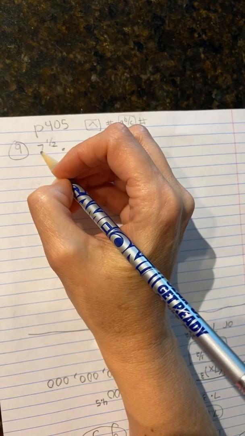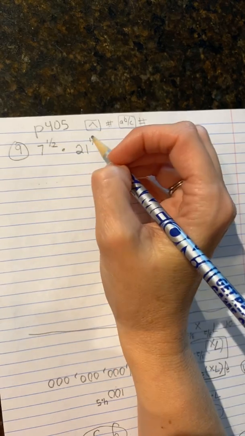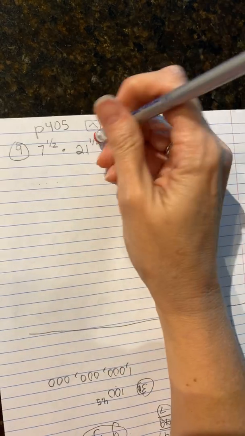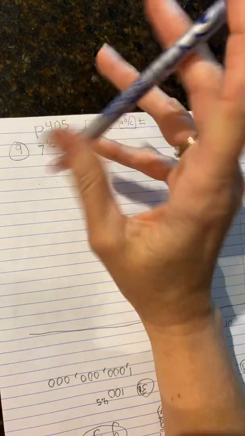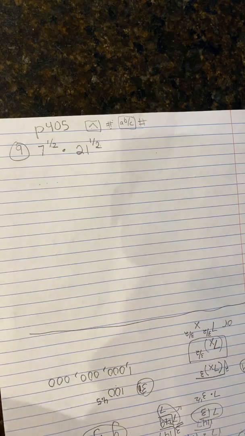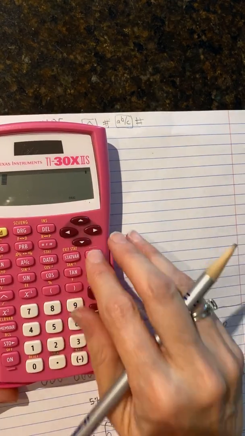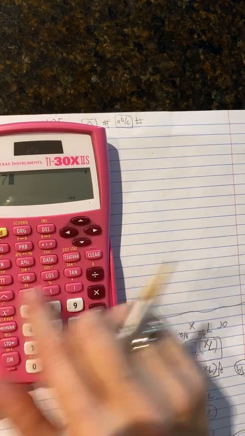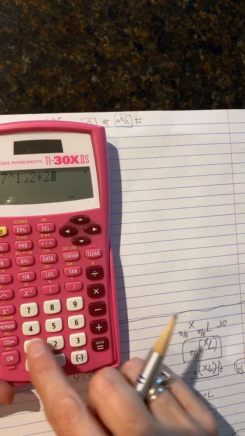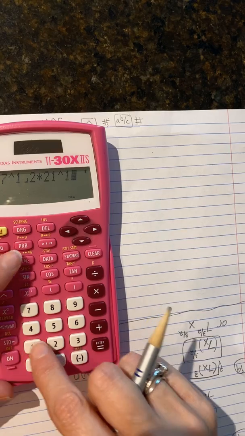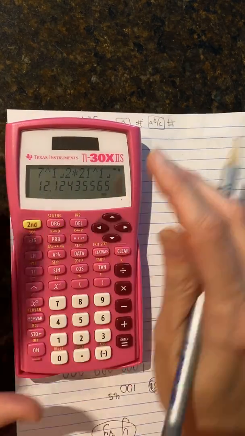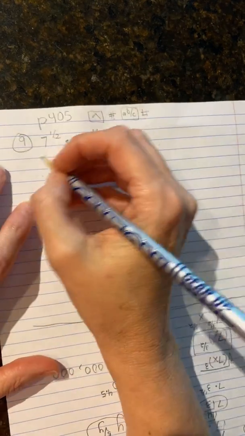Square root of 7 is not a pretty whole number, and square root of 21 is not a pretty whole number. So if you punch that into a calculator, you get an ugly answer. I'll show you what that looks like if you raise 7 to the 1/2 power times 21 raised to the 1/2 power. You get this ugly answer right here, and that's not what they want. They want simplified radicals. So I'm just going to rewrite this.